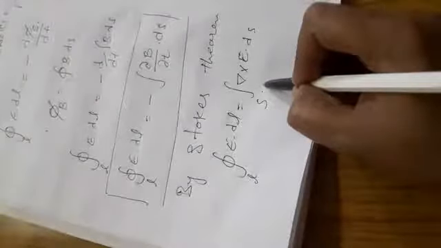Like the Gauss divergence theorem, which I already told you converts a surface integral to a volume integral, here the Stokes theorem, which you have studied at degree first year level, converts a line integral into a surface integral. That is known as the Stokes theorem.